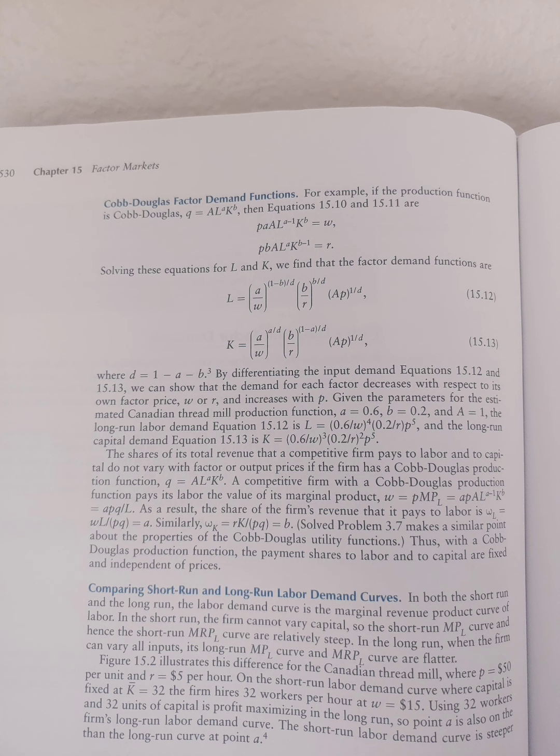And the long-run capital demand equation 15.13 is K equals (0.6 over W) to the power 3, multiplied by (0.2 over R) to the second power, and we multiply that by P to the power 5.